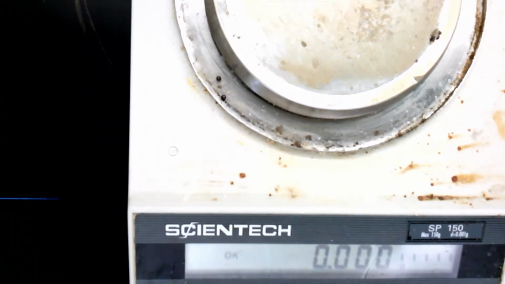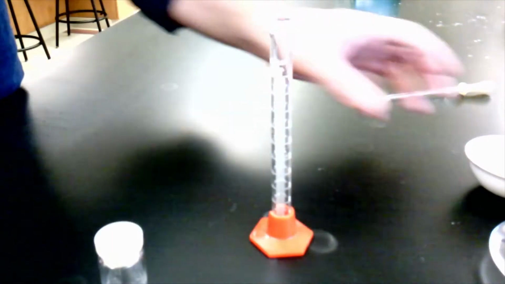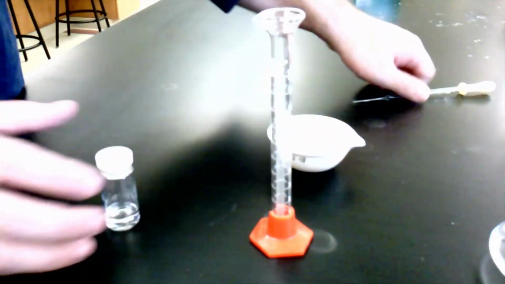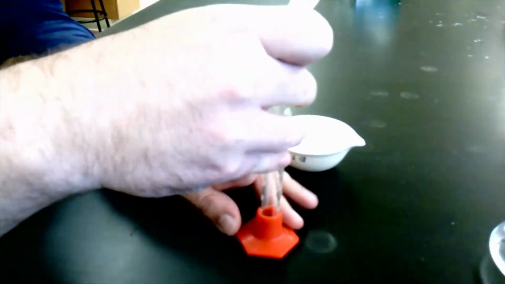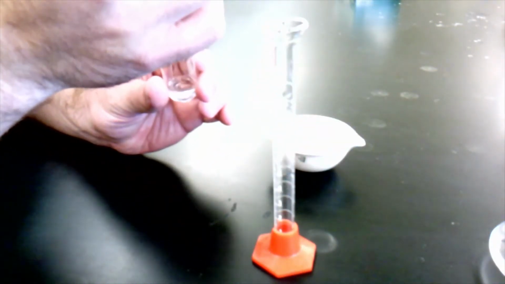All right, we will be right back with the reaction. The next step is to measure 3 milliliters of HCl using my graduated cylinder. So I have my HCl here in a little vial. Get this cylinder to where it's a little more level, and I'm ready to measure this.